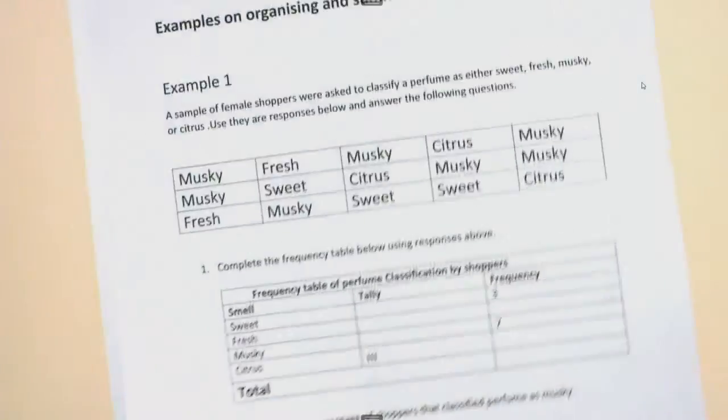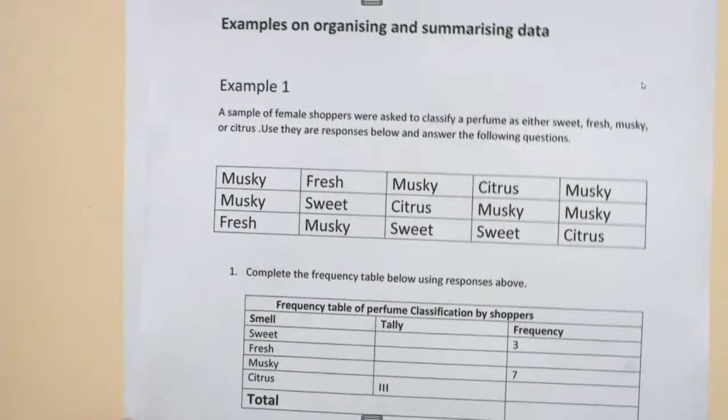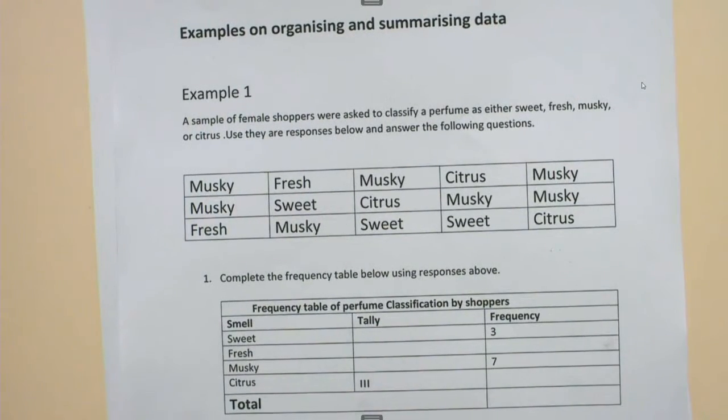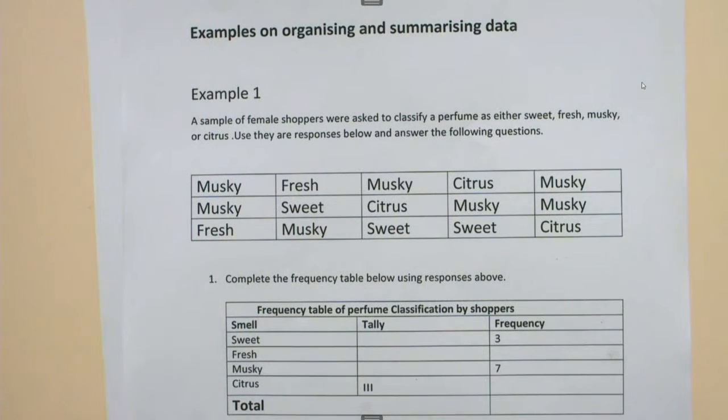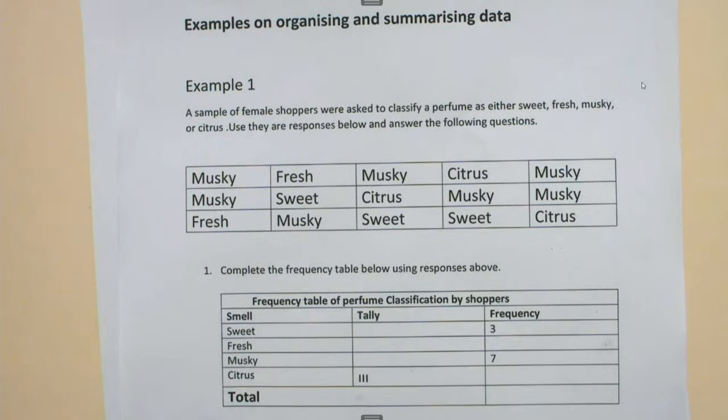Now, grade 12 learners, let us quickly look at examples on how to work with measures of central tendency. But the first thing that we have to look at: remember what we did? We collected data, after collecting it we classify it, then we organize it, and after organizing it, we summarize it. Now let us quickly check the example of organizing data. How do we organize data?